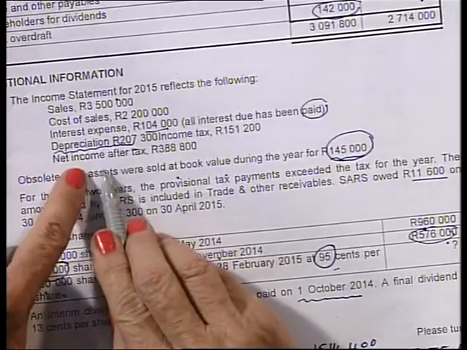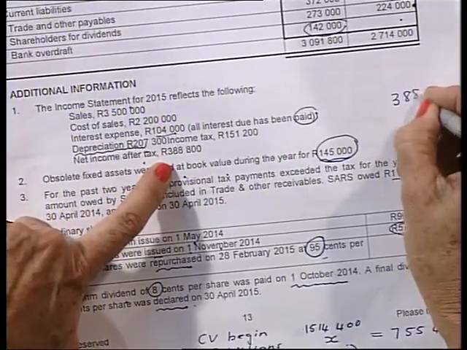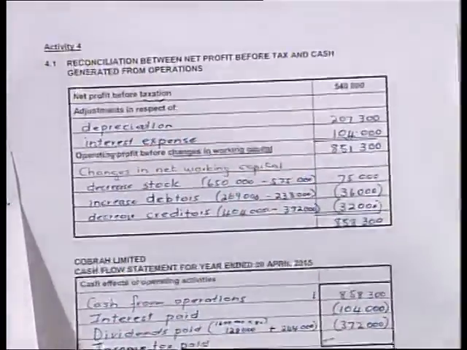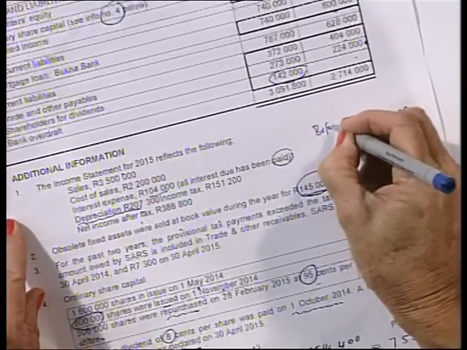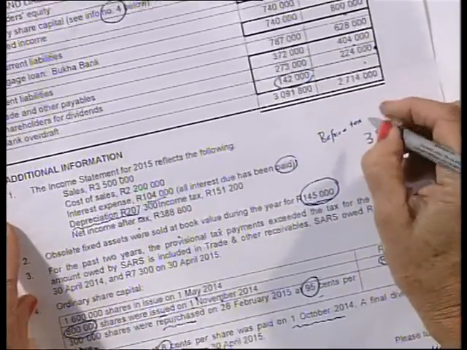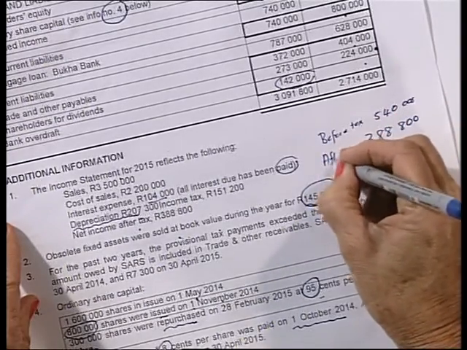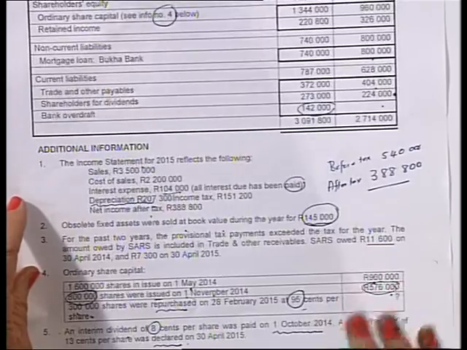They tell us our income, net income after tax was 388,800. And if you remember, here they've told us our net profit before tax was 540,000. So before tax, the amount was 540,000. After tax, the amount is this. So the difference between the two figures is our income tax for the year.